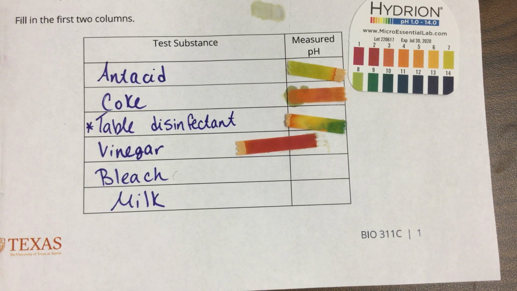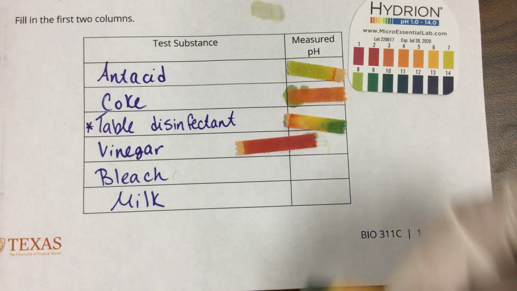That was 1, 2, 3, 4, and 5. Hopefully this does not bleach my desk. Here's bleach.